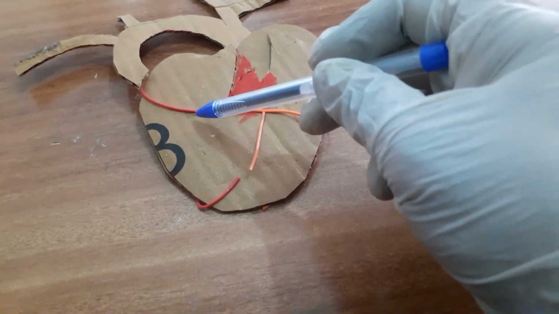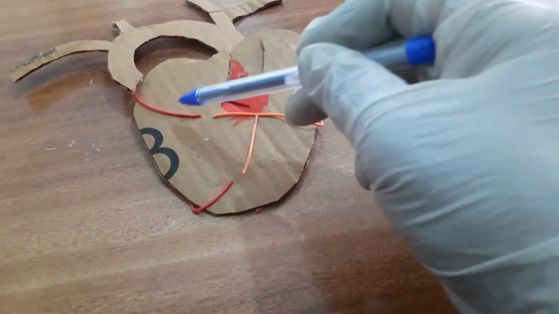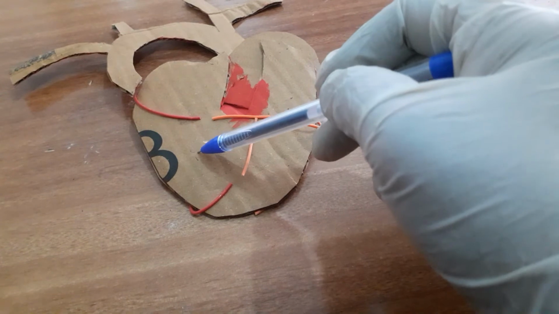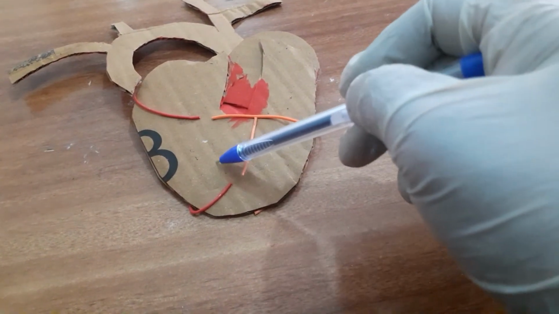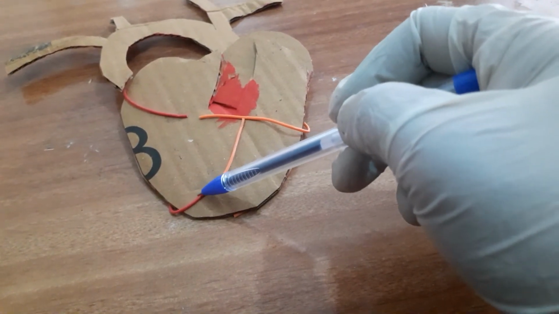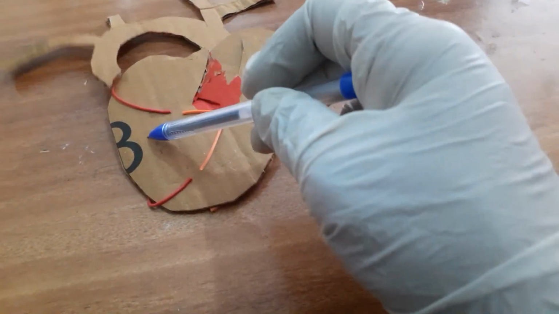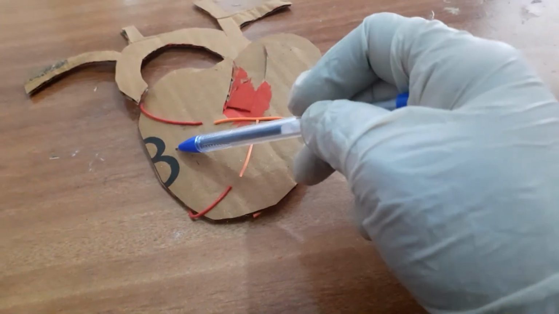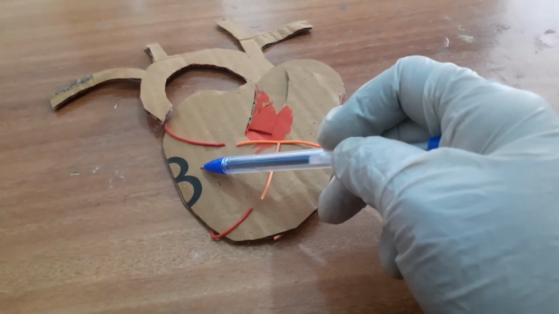The posterior descending, which normally emerges from the right coronary, now in 10% arises from the left coronary and anastomoses with its own branch, the left anterior descending. This type of condition is called left dominance, in 10%.